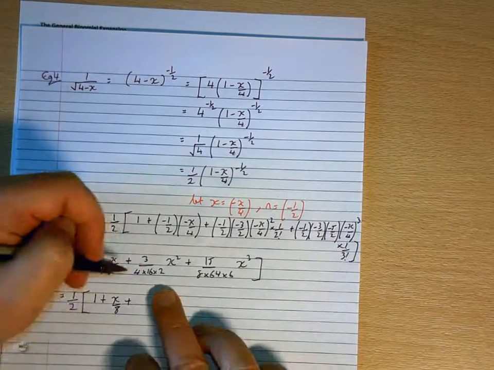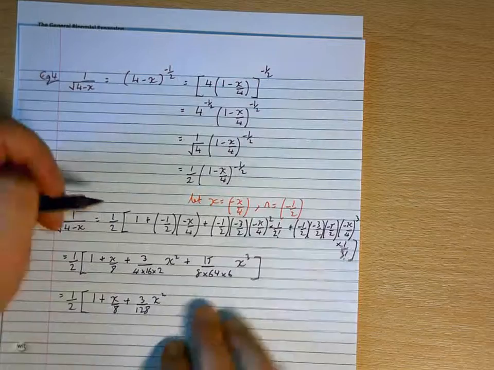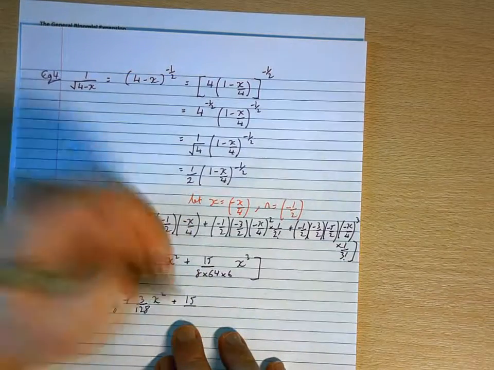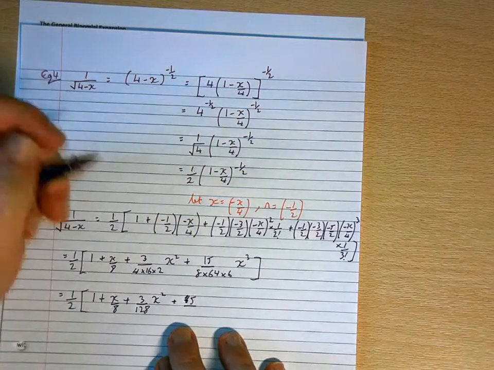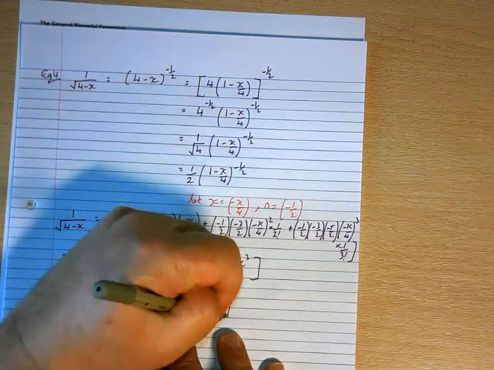This simplifies to 3 over 128 x squared. This simplifies to 5 over 1024 x cubed.